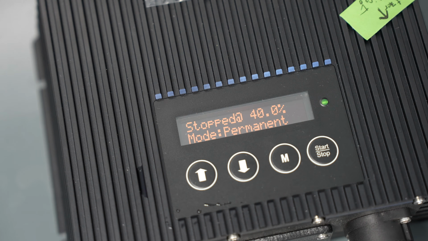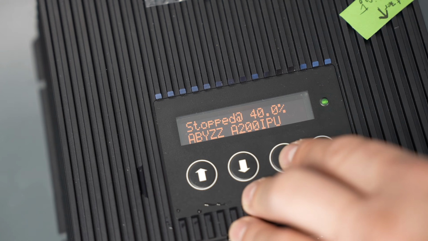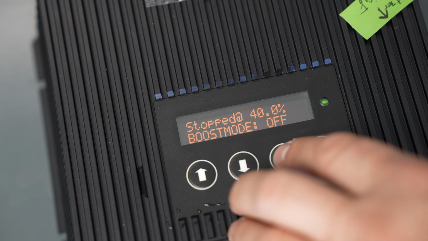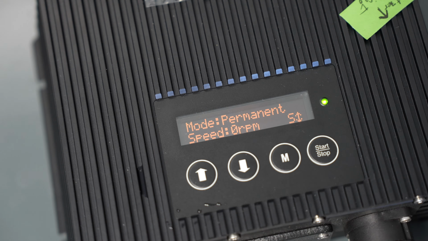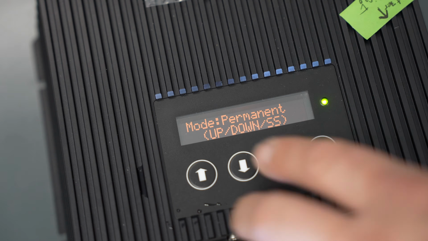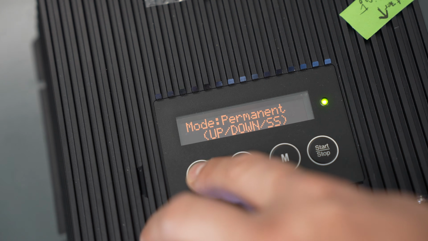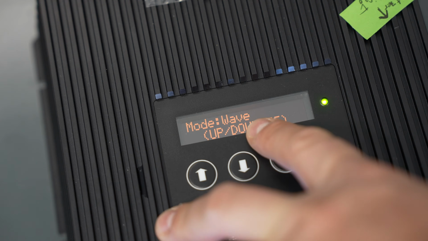Even though you can actually program the pump while the wave is going on, we just want to go through it slowly so you'll get a hang of it. So press menu, and now you'll see the mode the pump is running in. If you press the start/stop button, now you can choose the actual mode of the pump, which is right now permanent, and then you go up and then you can program wave.